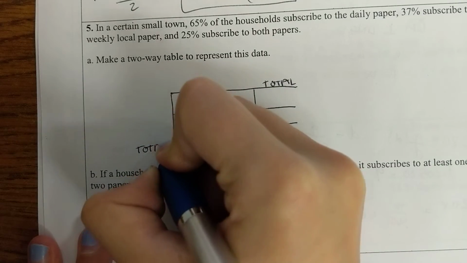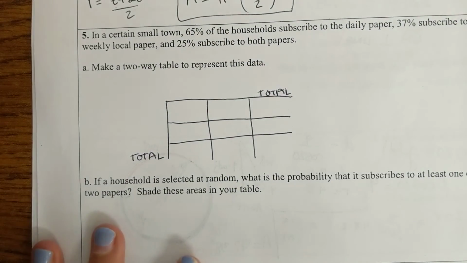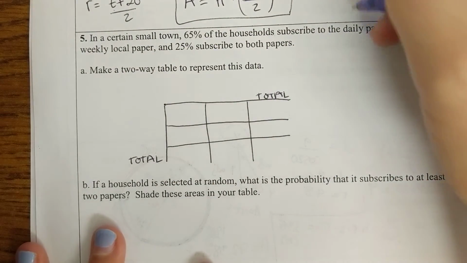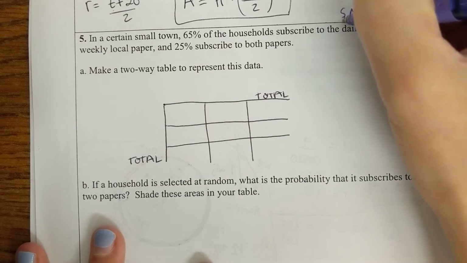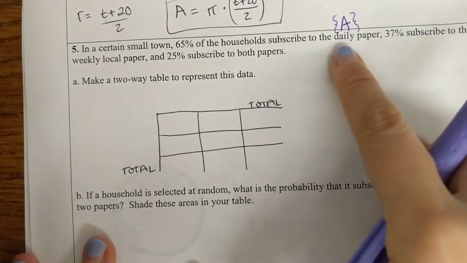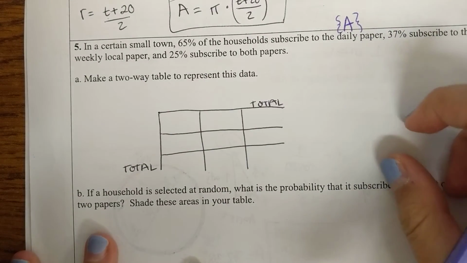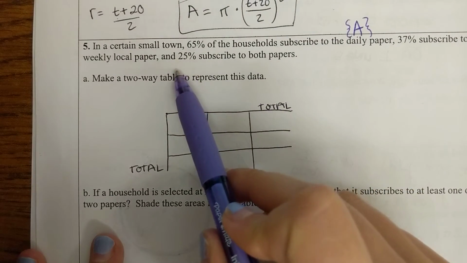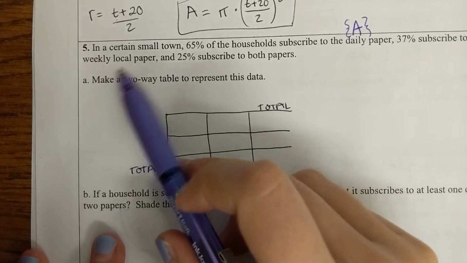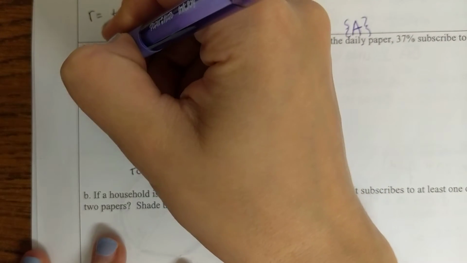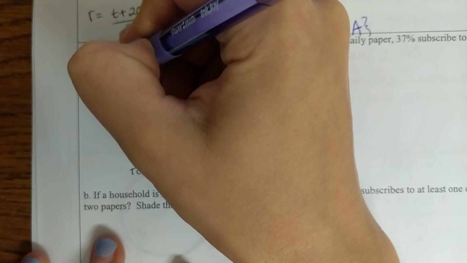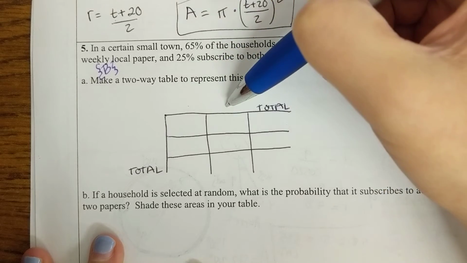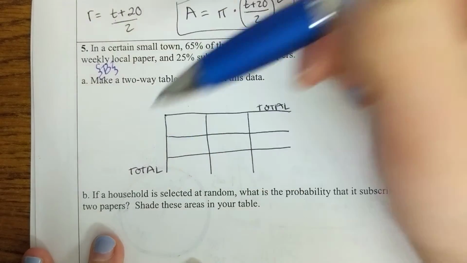Total. I'm going to label, okay, 65% of households subscribe to the daily paper. So daily paper is going to be my event A. That's just because they wrote it first. Either way, you'll still get the same results. And then I'm going to write weekly paper as event B. So what you should have for a two-way table would be A, not A, B, not B.